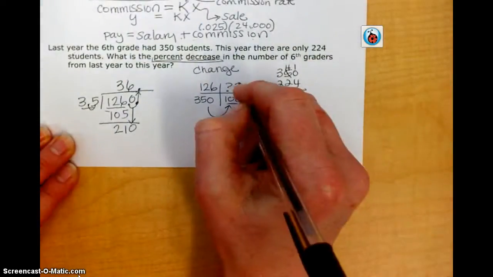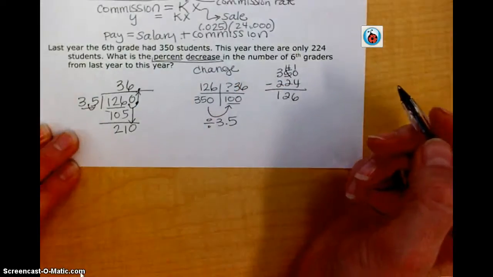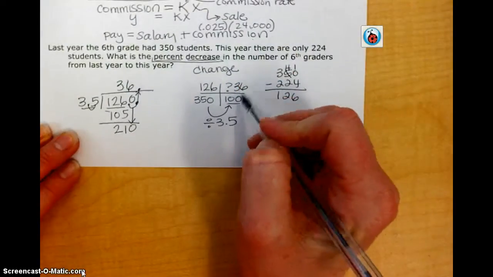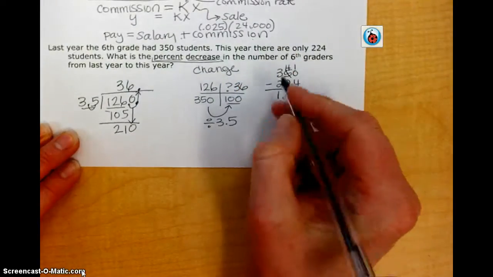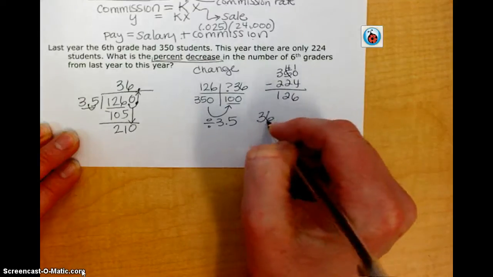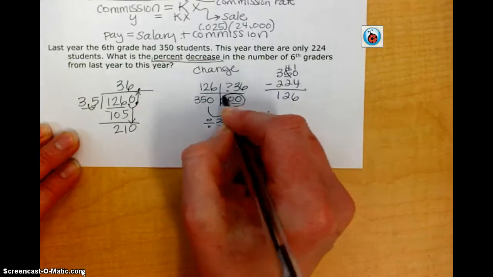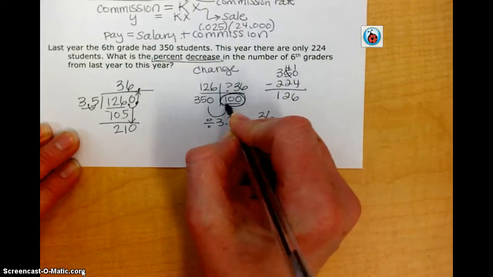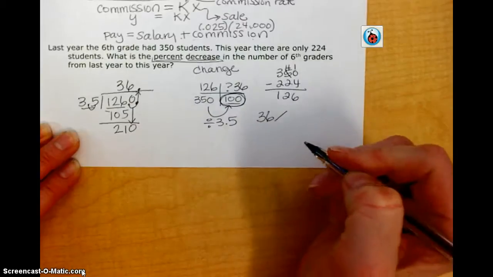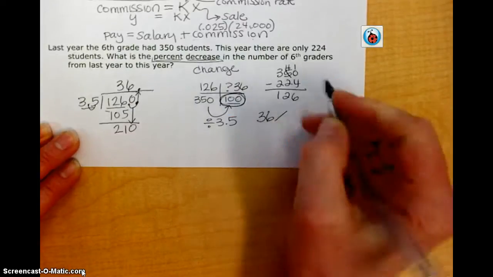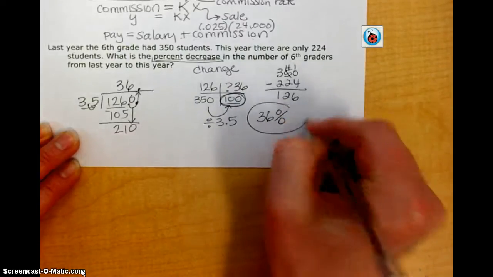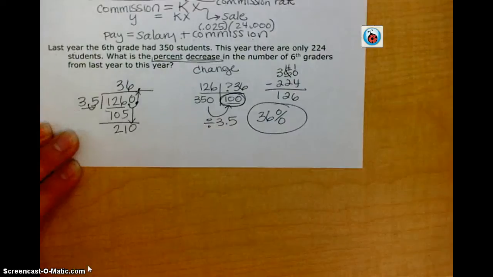We take our 36 and put it back into our proportion. So we have 36 over 100. To write that as the percent, you take the 100, you take your 1, it becomes the middle of your percent symbol, and your 2 zeros finish making up the percent. So we have 36% decrease.